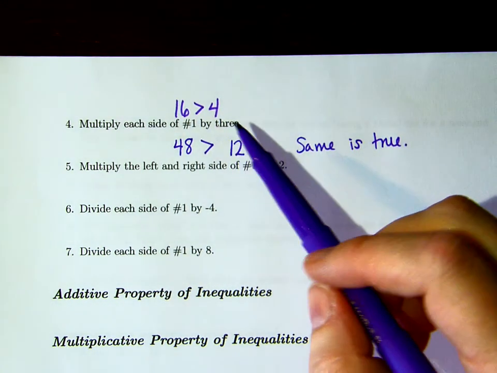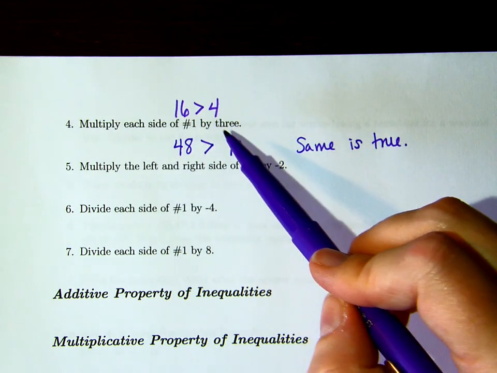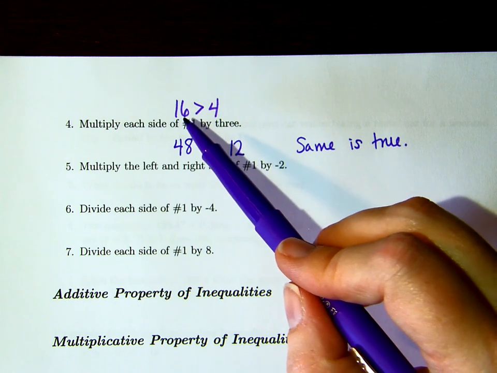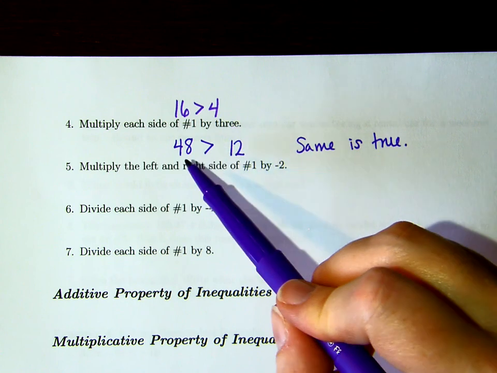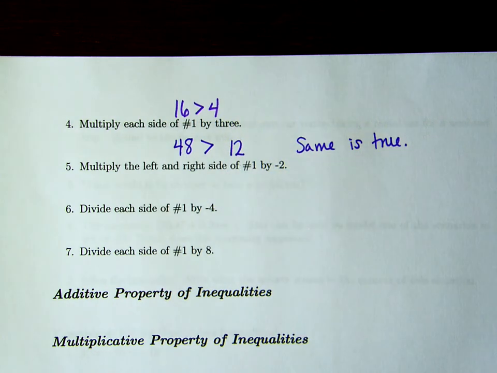I want to mention right here that if we magnify or scale everything up by 3, what happens to the distance here? 16 and 4 are 12 apart, and then if we scale up by 3, 48 and 12 are 36 apart. So just to give that a little bit of something to see and think about.